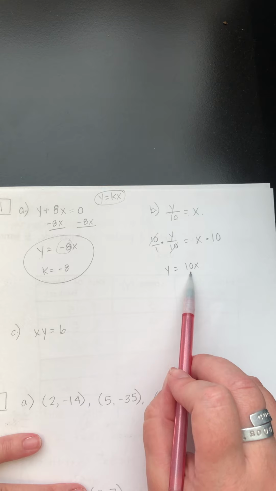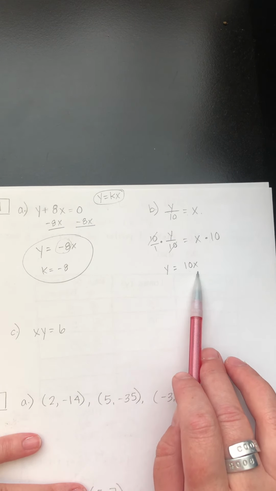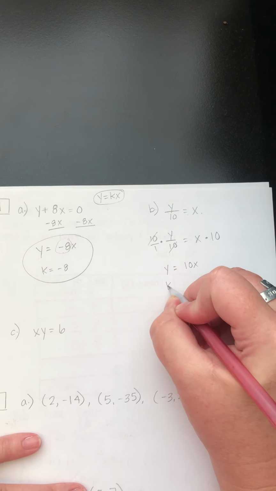Okay, now is this in direct variation form? Yes, y equals 10 times x. What is our constant? It's 10.